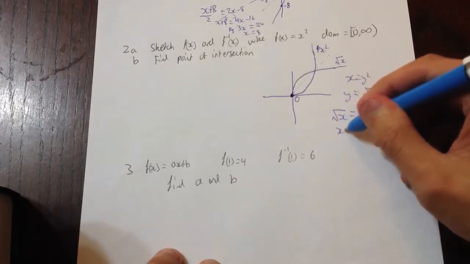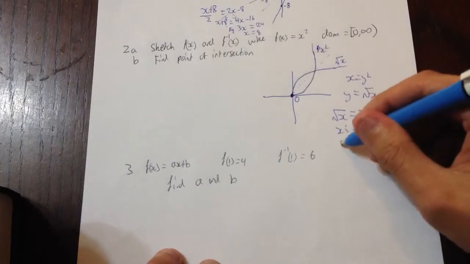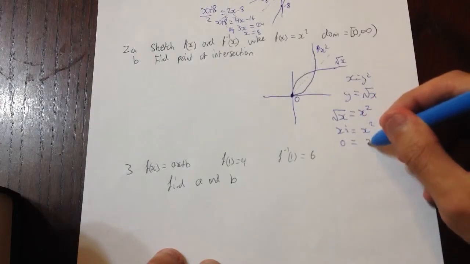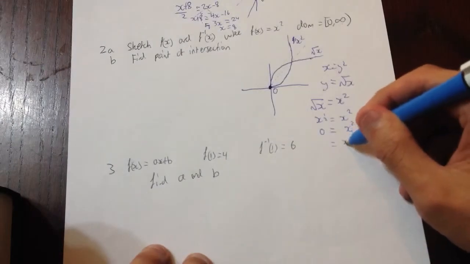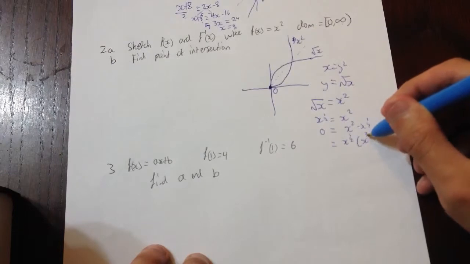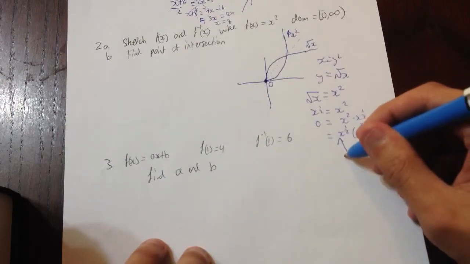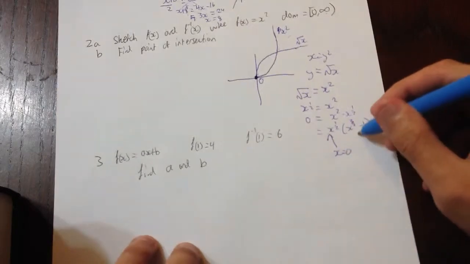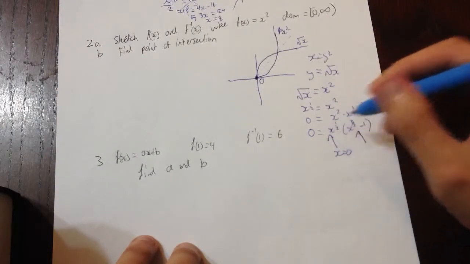Okay, then this becomes x to the half equals x squared. So 0 equals x squared minus x to the half, which equals x to the half times (x to the 3 on 2 minus 1). So either this equals 0, which implies x equals 0, or this thing equals 0, because if this entire thing equals 0, either one of these two has to equal 0.